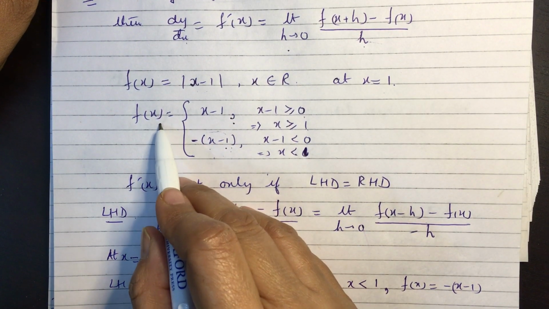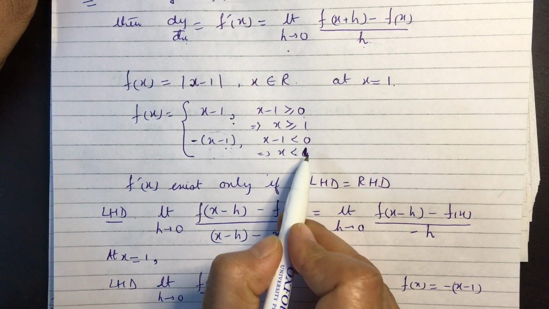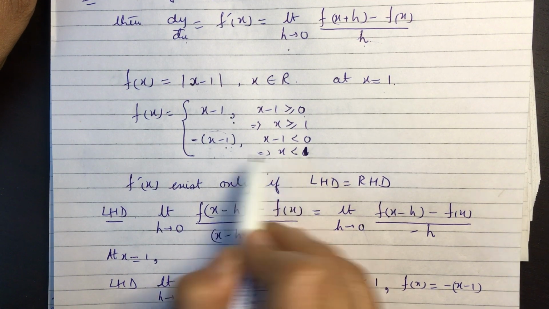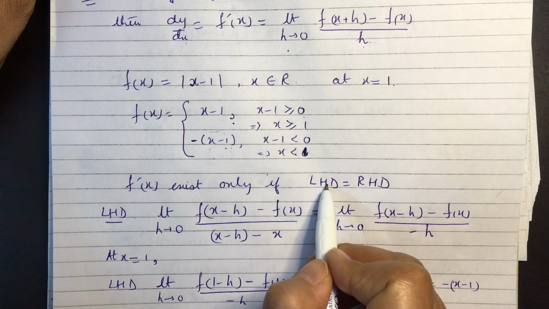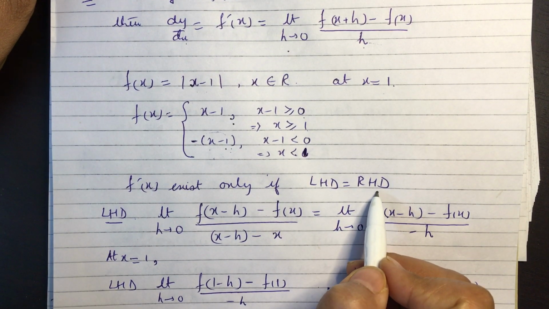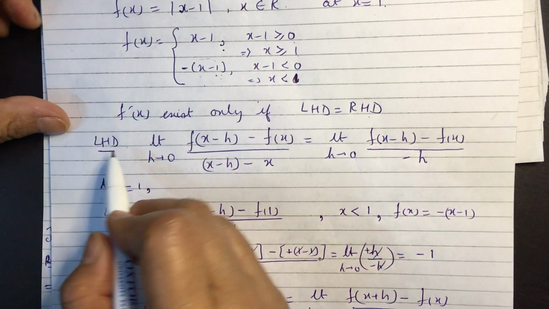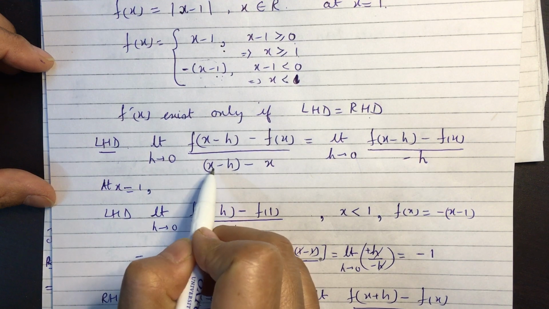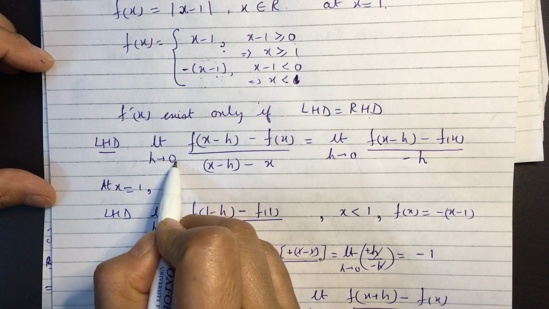So clearly this function is defined in one manner on the right of 1 and another on the left of 1. And so the derivative would exist only if the left hand derivative is equal to the right hand derivative. Now first of all, let's define the left hand derivative. The left hand derivative at any point x is defined as limit h tending to 0.